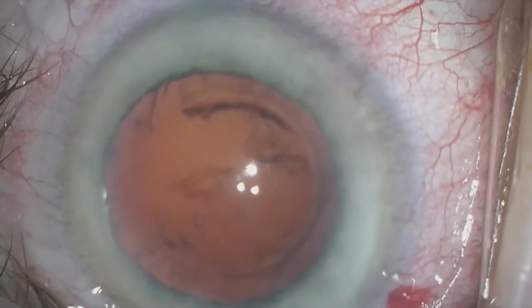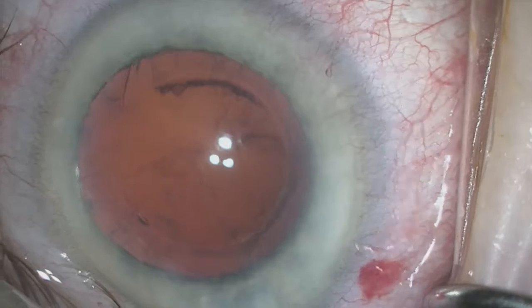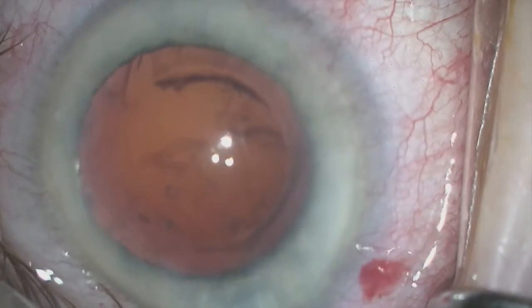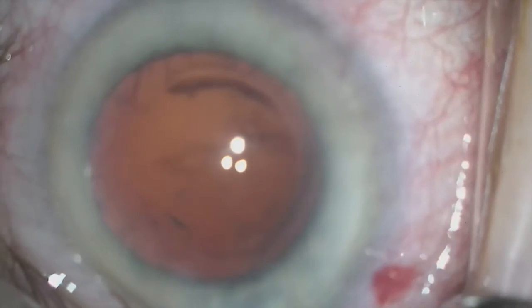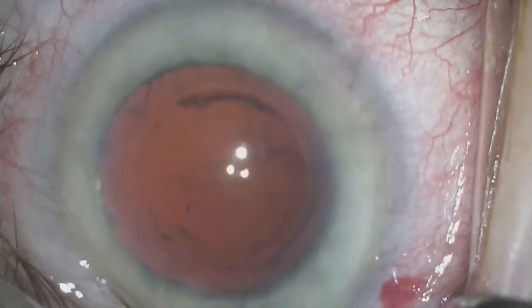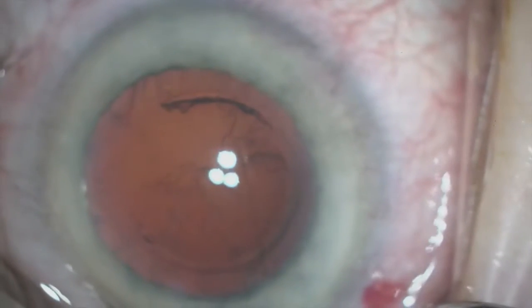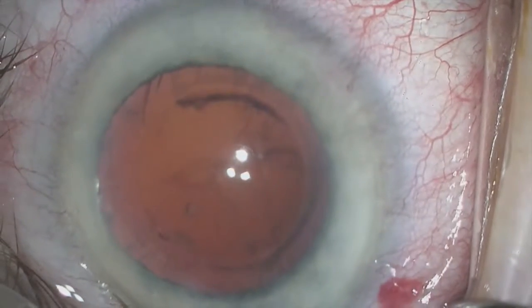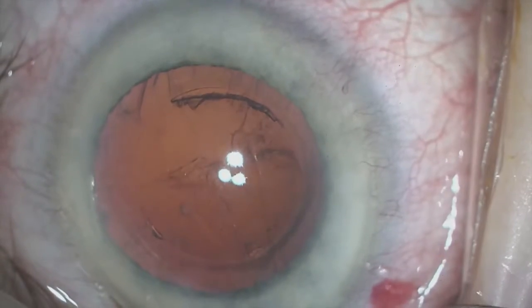This cube is a small cube that we see with the current fragmentation pattern that I use with the LensX laser. At approximately 10:30 in this part of the clip, you will see what appears to be an anterior capsular rent, but this is an optical illusion created by the remaining cortex. You will see this disappears as we eventually use our I/A handpiece to remove the residual cortex.